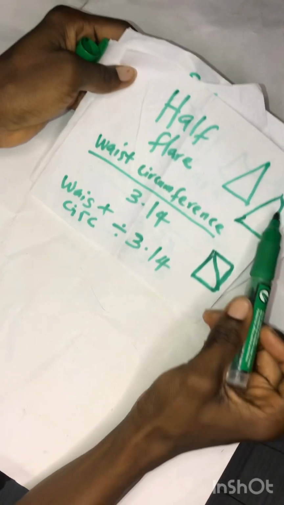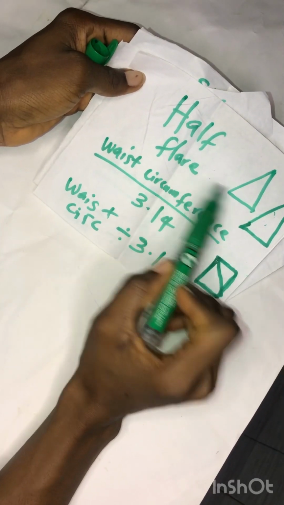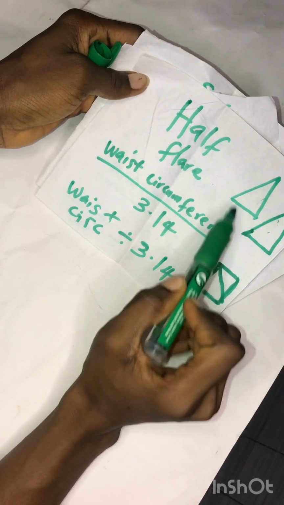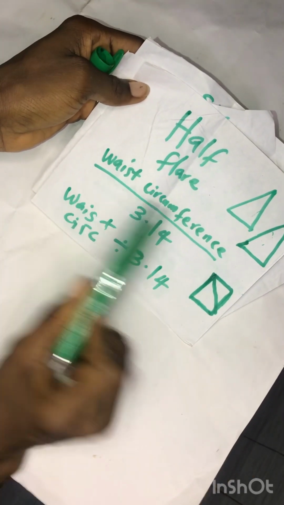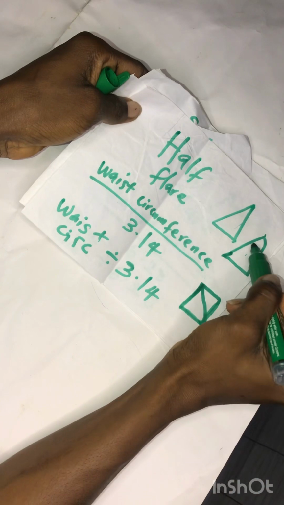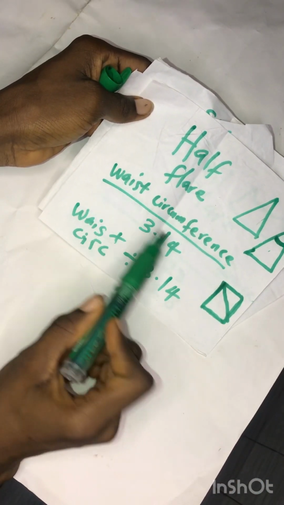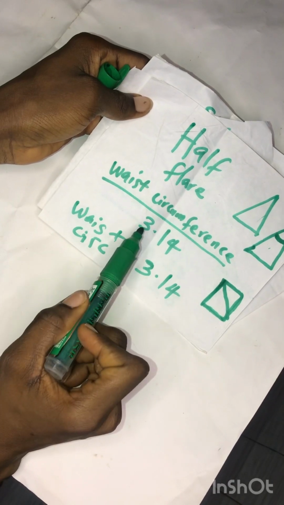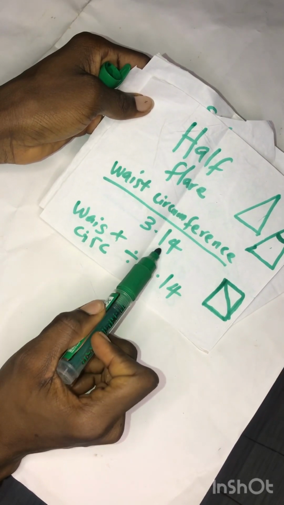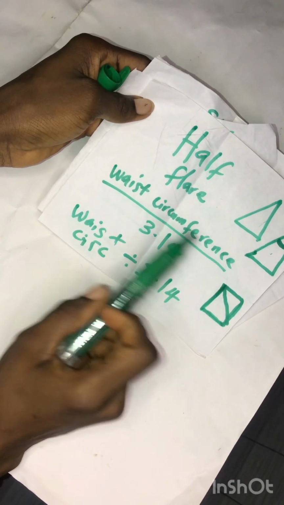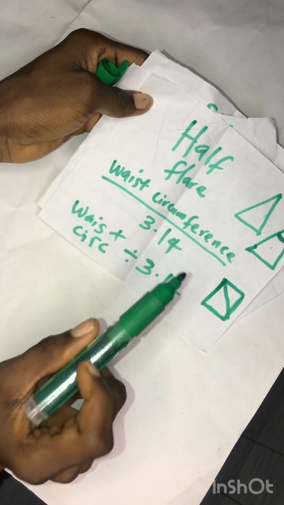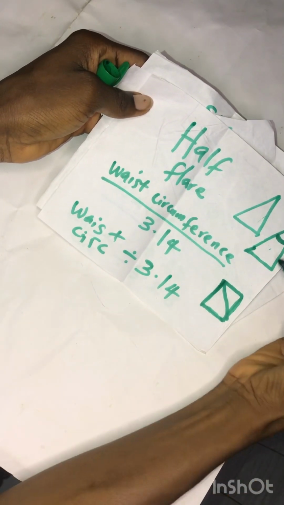So this particular half flare is folded into 4. So to calculate a half flare circumference, which is this place where you will measure here, is waist circumference divided by 3.14. It will give you an answer that will help you.